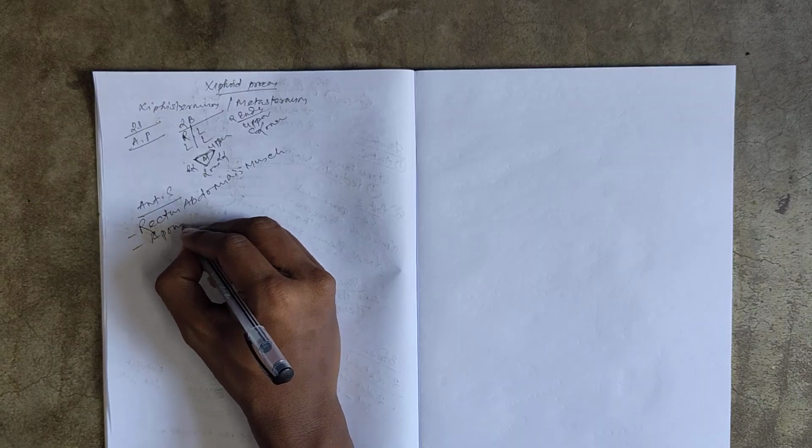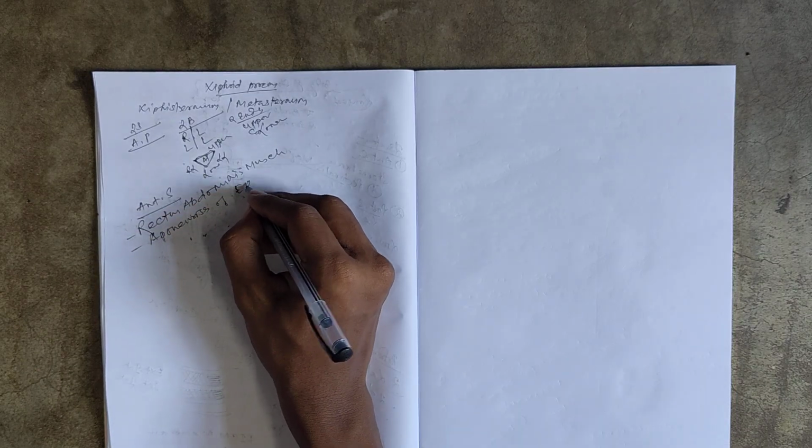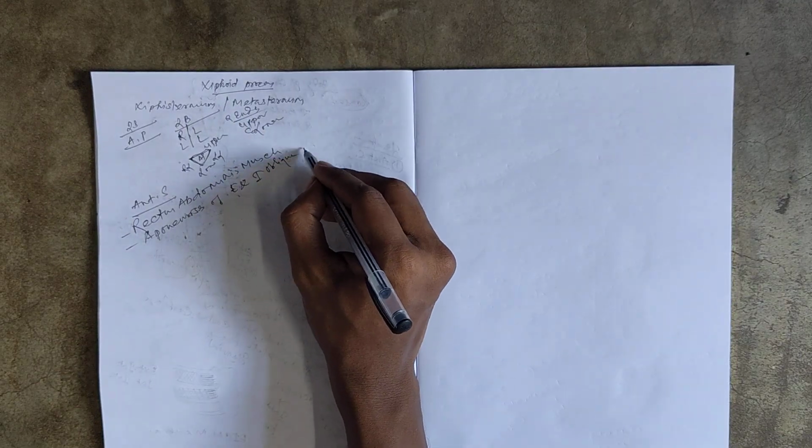This is the aponeurosis of the external and internal oblique muscles. So the anterior surface has insertion of the rectus abdominis muscle and the aponeurosis of the external and internal oblique muscles.